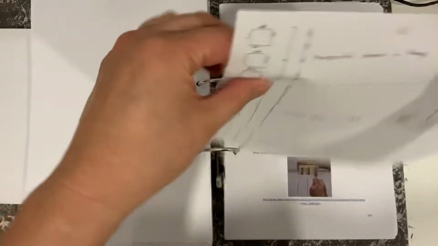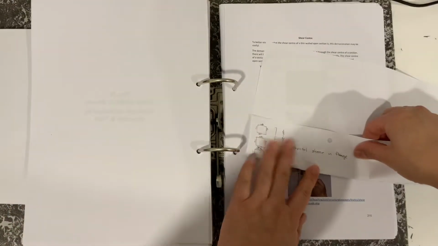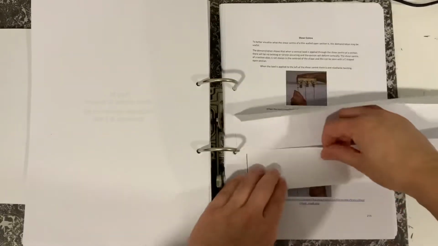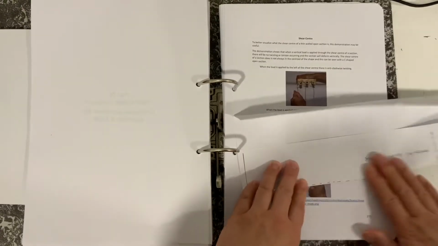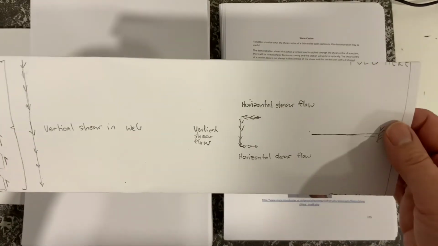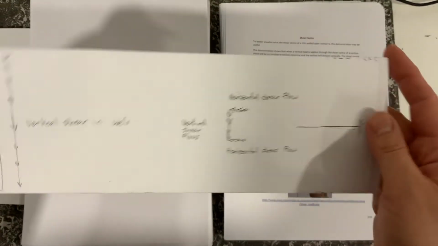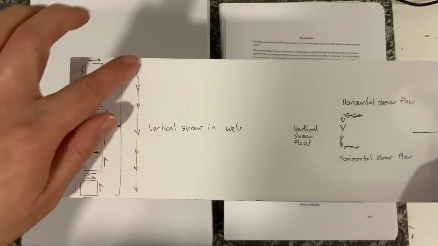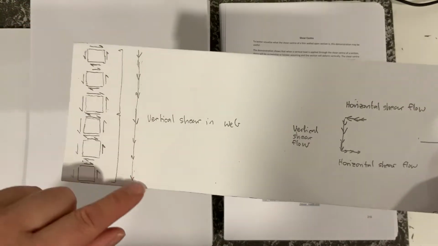So you could make a fold along here, and you could make another fold along here. Once you make the fold, of course, you can see the cross section is that of a channel section. But for this purpose, let's just have a look at the vertical shear in the web.